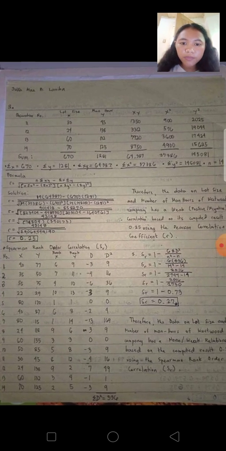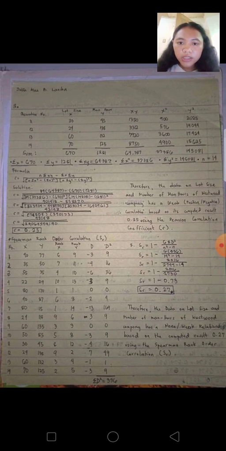So, let's proceed. Muna ni atong variables. Si x is 670, si y is 1,221, si xy is 64,387, si x squared kay 37,386, tapos ato ang xy finally kay 145,081. So, substitution pa rin.